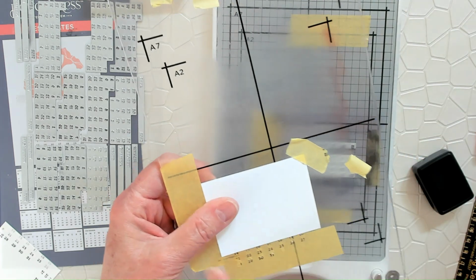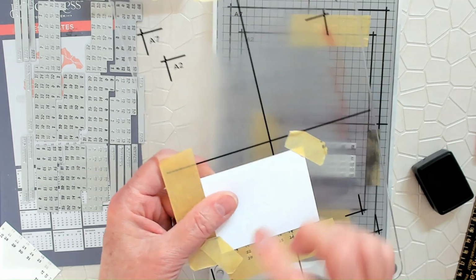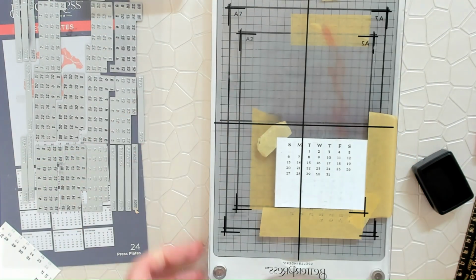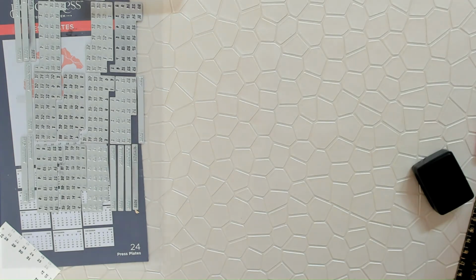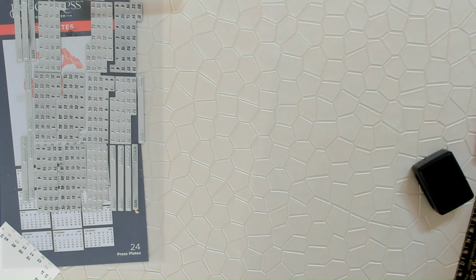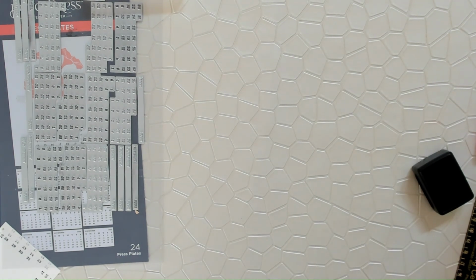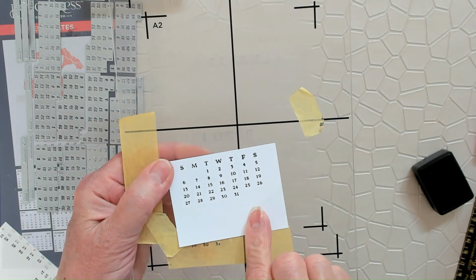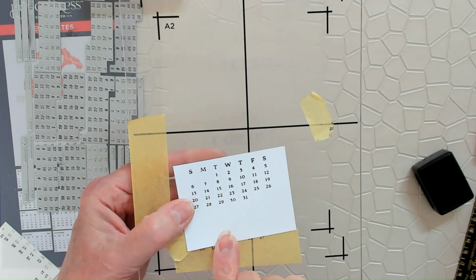And this is why I put the tape here, because I can easily just pop that in place, line it up. It's inked up. Put my top platen on, run this through my die cut machine. And then when I take this off, I've got it printed perfectly. I've got that space on the bottom.